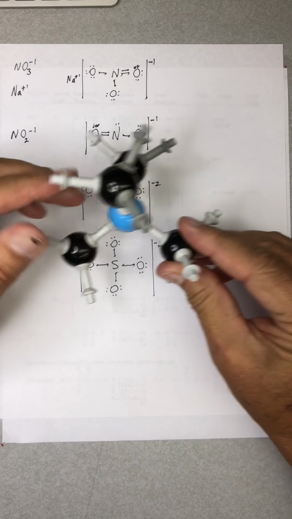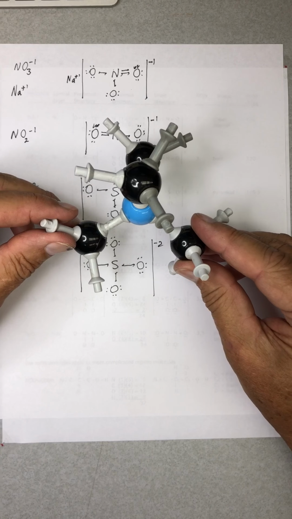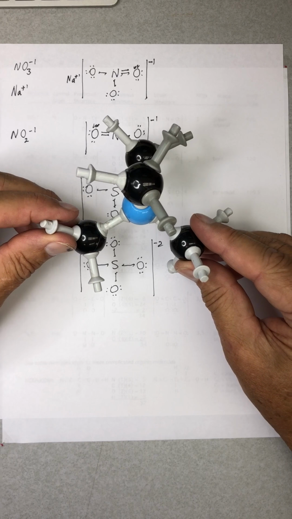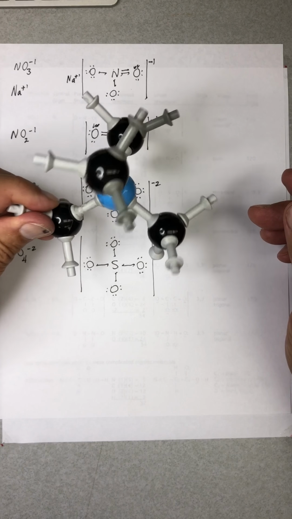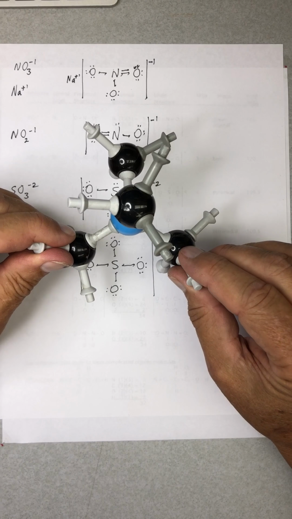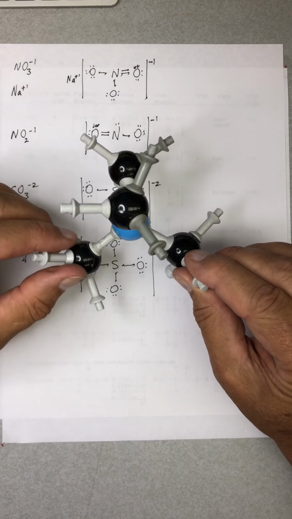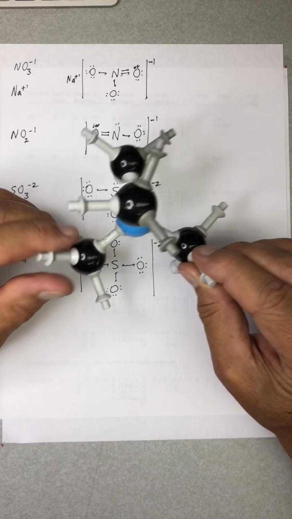So this is a polyatomic ion. There's 2 electrons more than protons in this entire entity right here. So this would be attracted ionically to a sodium or a magnesium or something like that.